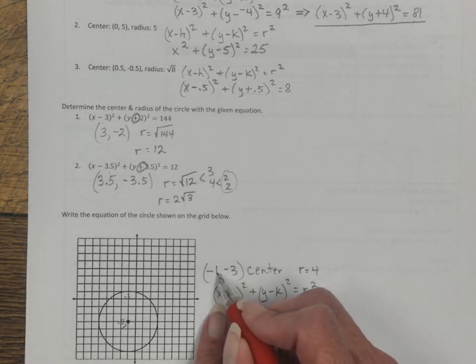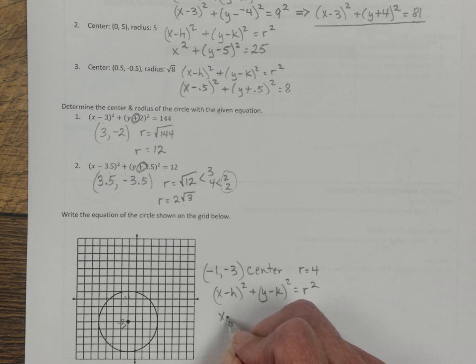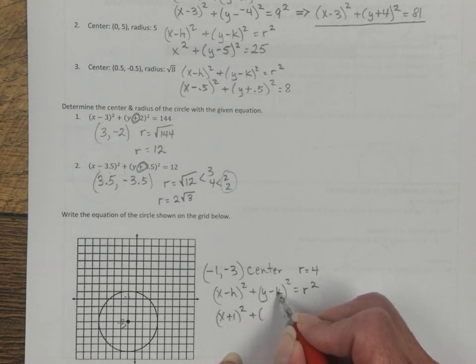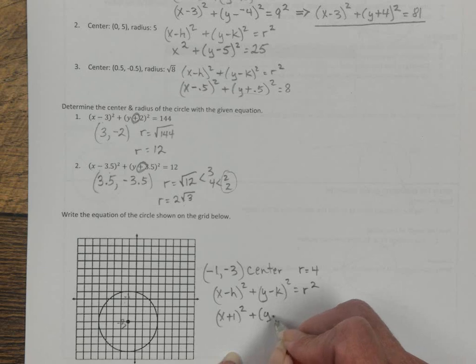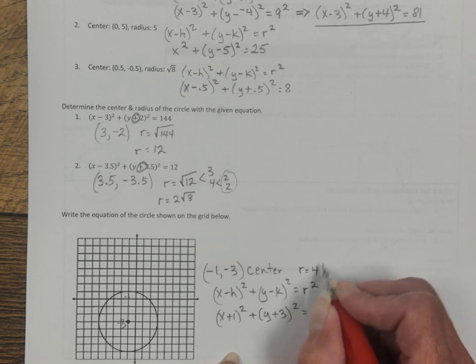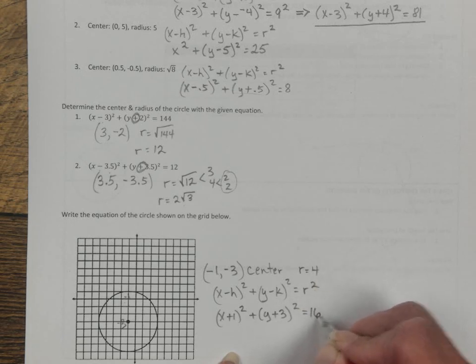X minus -1 turns into x plus 1, all of that squared, plus y minus k, or minus a -3, that turns into plus 3, all of that squared, equals radius squared, 4 squared, which is 16, and that is going to be my final answer for the equation of the circle in the grid.